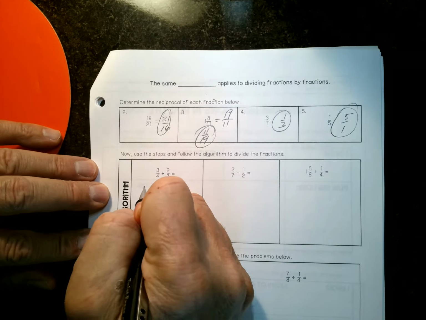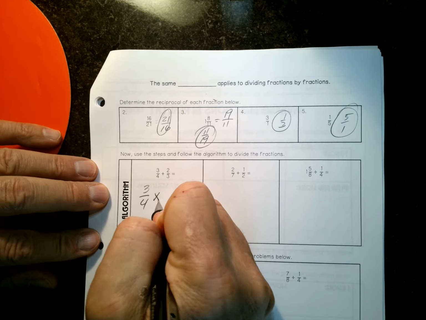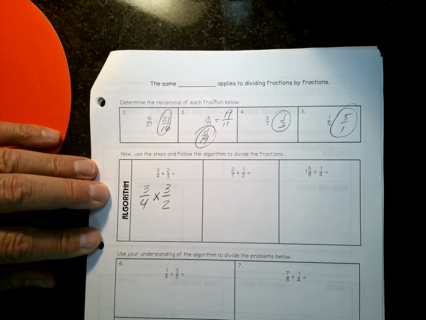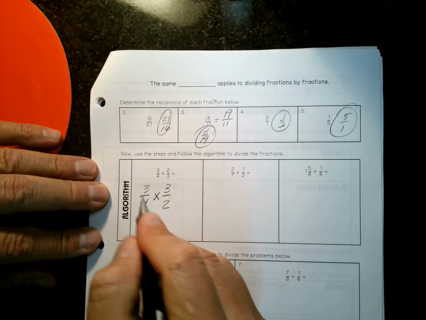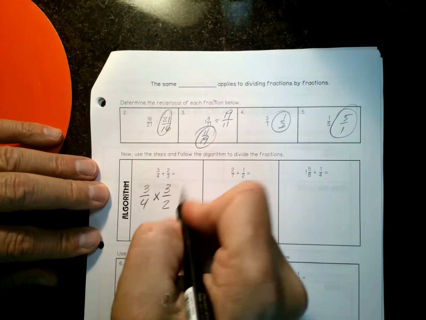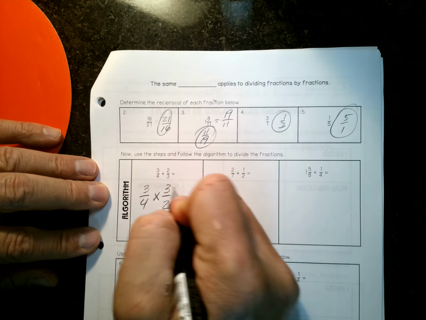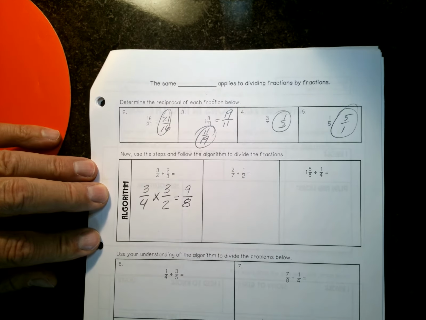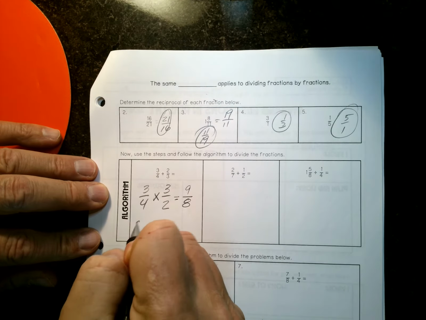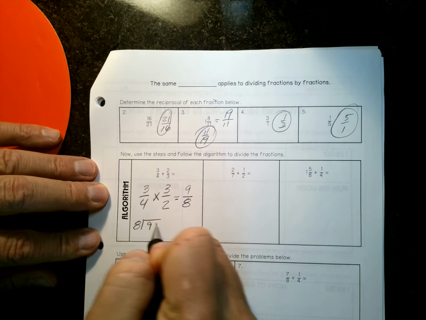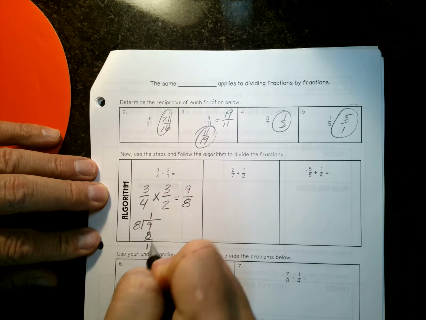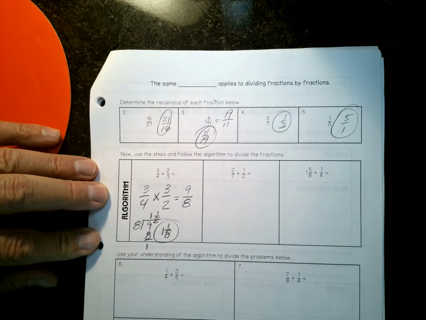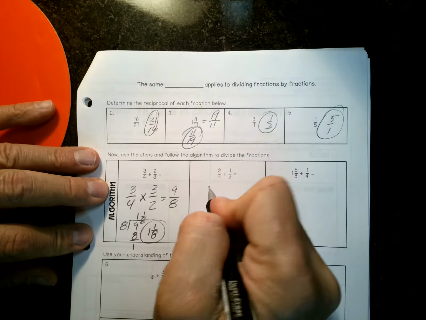So 3/4, change the sign and reciprocate the second fraction. It's always reciprocating the second fraction. At this point, I'm looking for a top to bottom combination of reducing, and there's nothing. 3 times 3 is 9, and 4 times 2 is 8. Okay, and if I was to take 9 and divide it by 8, I would see that 1 and 1/8 is the answer.